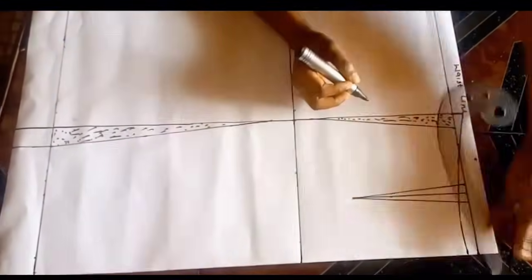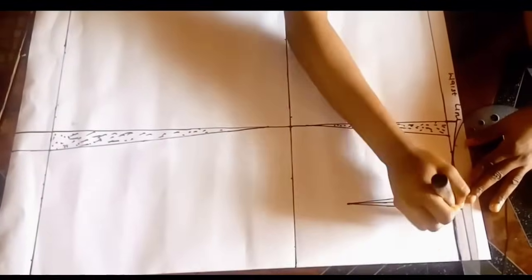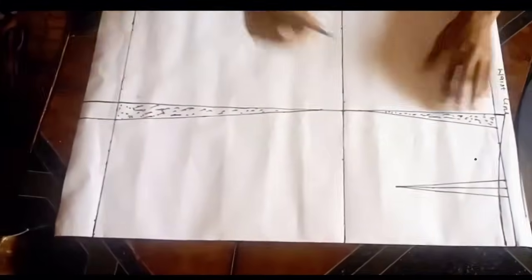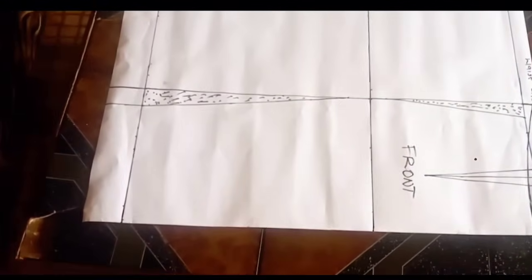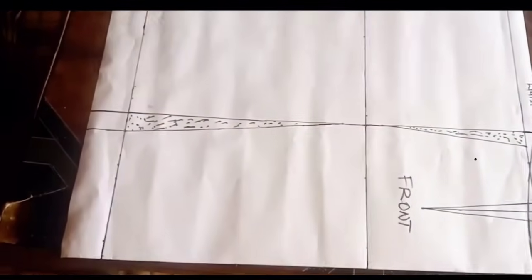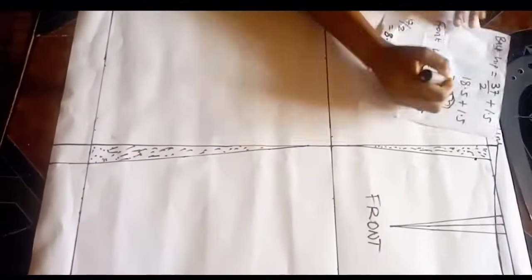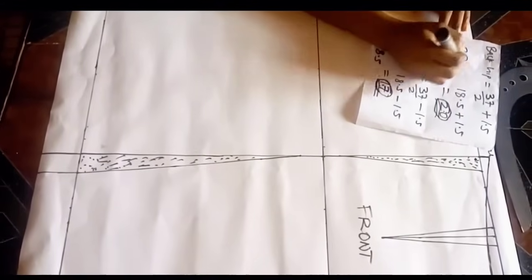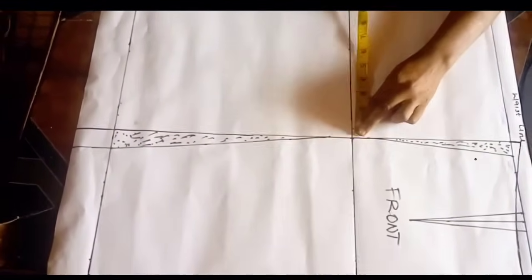Sorry, I made a mistake here. I actually realized the mistake when I was done with the drafting. We are supposed to connect it to the side seam, not on that line. I'm going to correct it later. So this is what we have. You want to come down from your waistline by 1 inch, 1.5 if you have a very big tummy, and then make a curve just the way you see me do for the waistline.